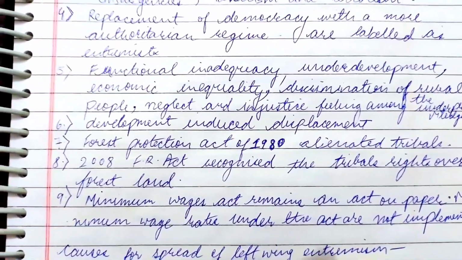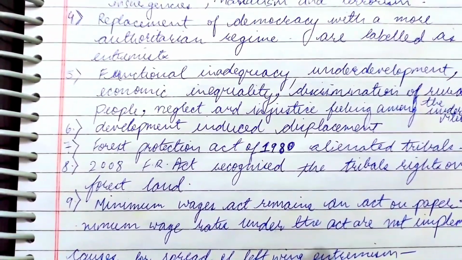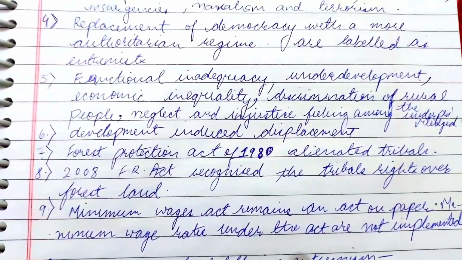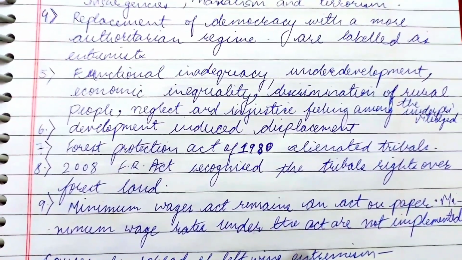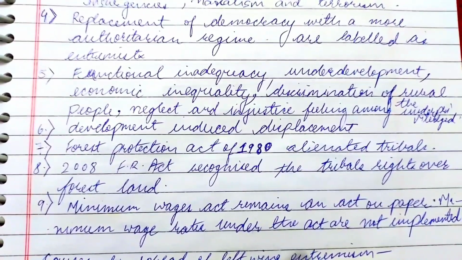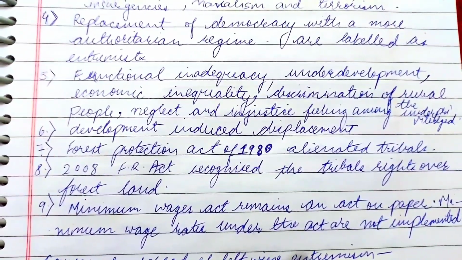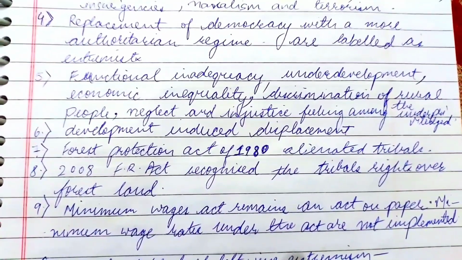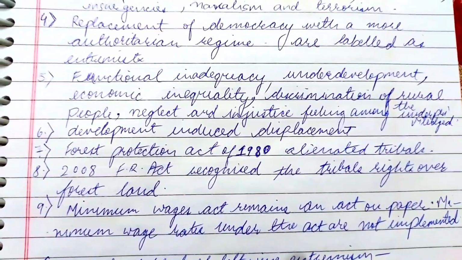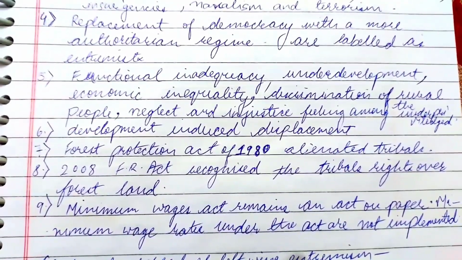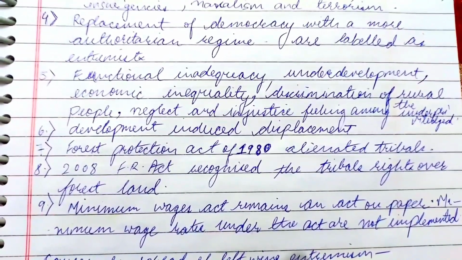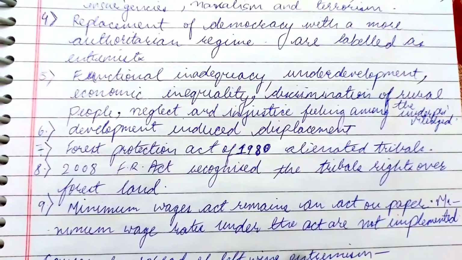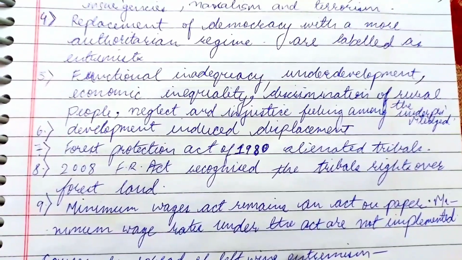Forest Protection Act of 1980. The government enacted the Forest Protection Act in 1980, and by assigning forest officials extraordinary powers to regulate development and even habitation rights, the law essentially outlawed the existence of many tribal villages that had been in place for centuries. As these areas were delineated as reserve forests, traditional occupations, even gathering twigs, were forbidden.